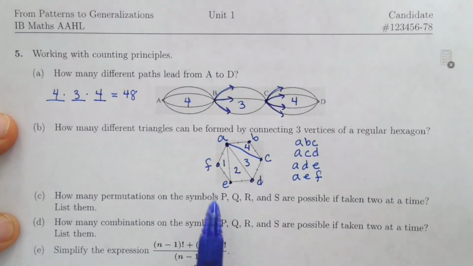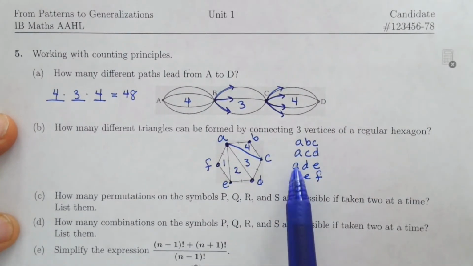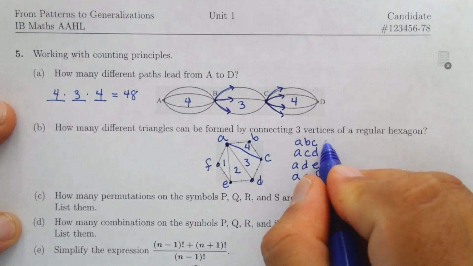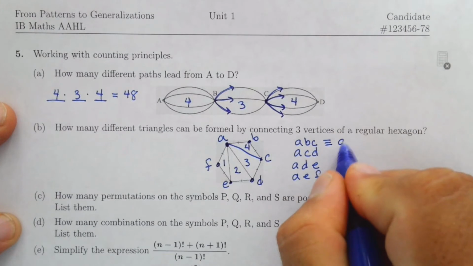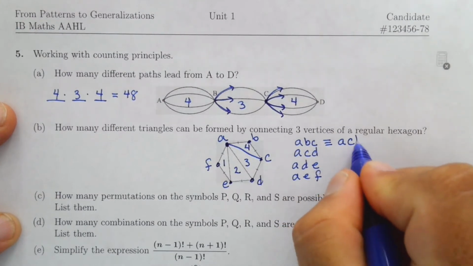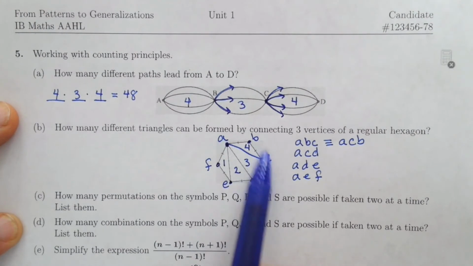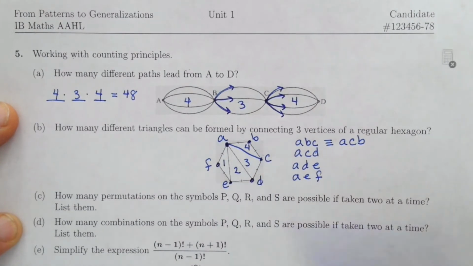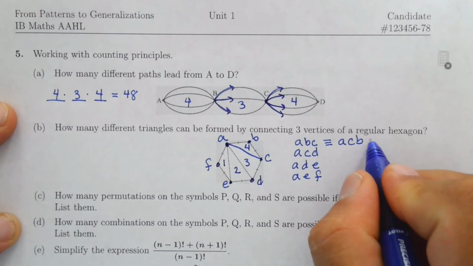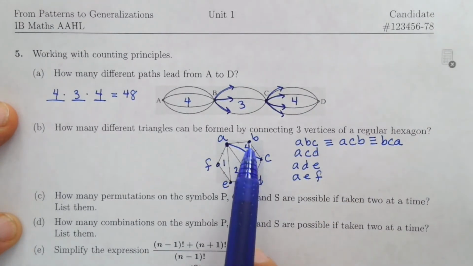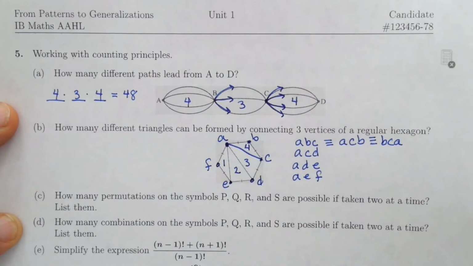All right. So notice what really is happening. I know that ABC is going to be equivalent to ACB, right? If I go A to B to C or A to C to B, I'm still going to have the same triangle. It's not going to be a different triangle, which of course would be the same as if I went BCA. If I went from B, C, and A, I'm going to have the same triangle.